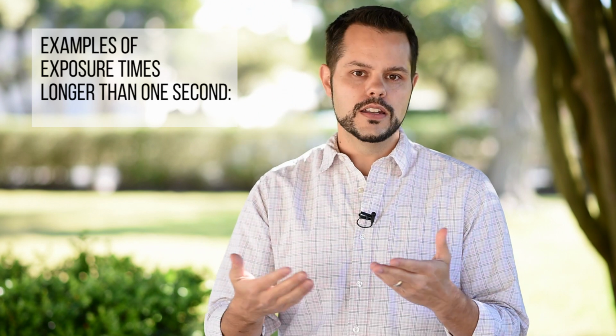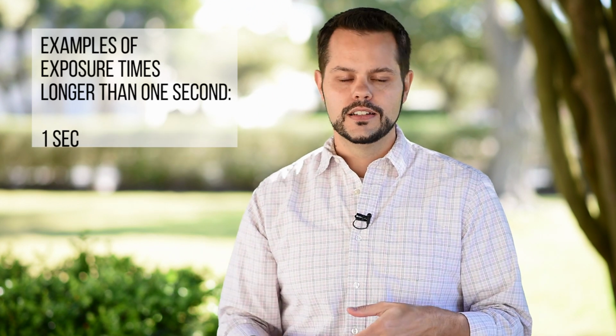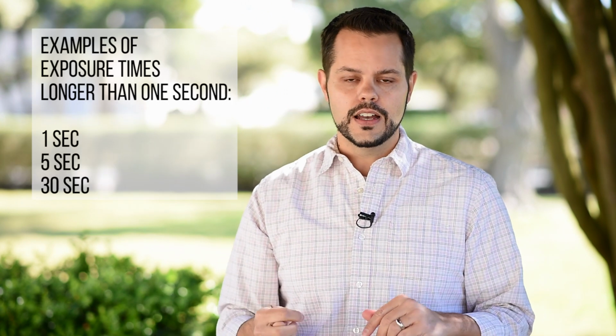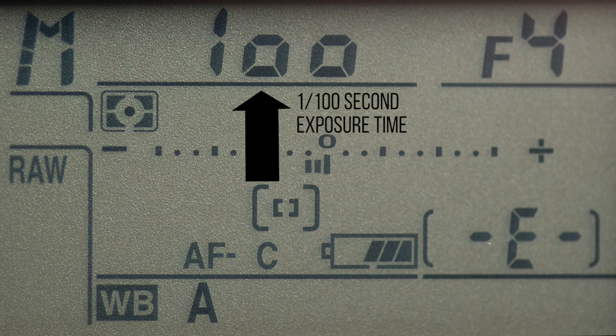Now, if it's longer than a second, it's just going to simply say a number. So it'll be 1 for 1 second, 5 for 5 seconds, or even up to 30 seconds in most cameras. Now, one thing to note, on some cameras, it's not going to be able to show that fraction. So if you're shooting at 1/100th of a second, you're not going to see the 1/100, you'll just simply see 100. And that's basically a space consideration.